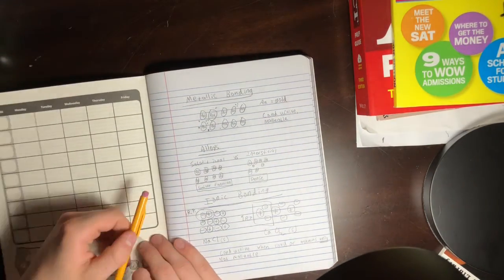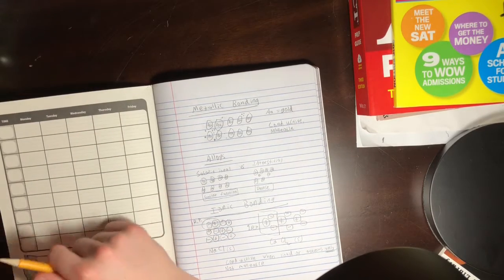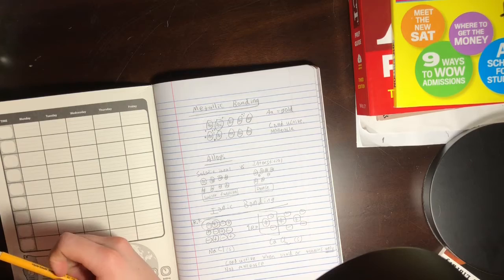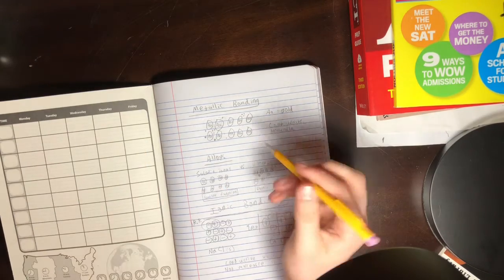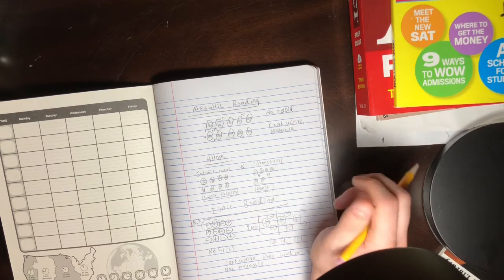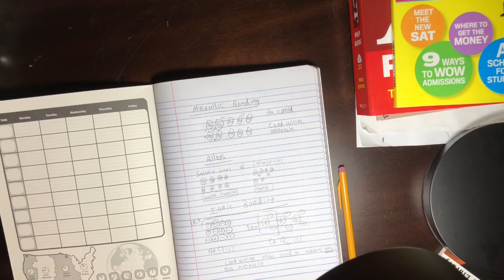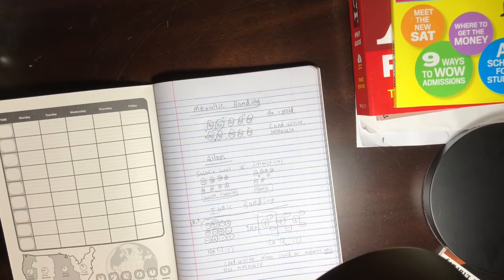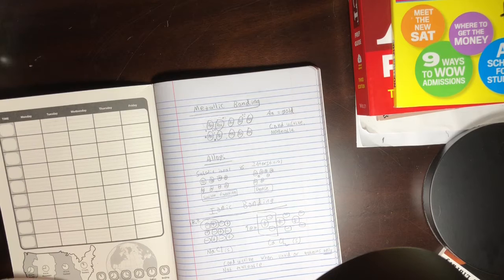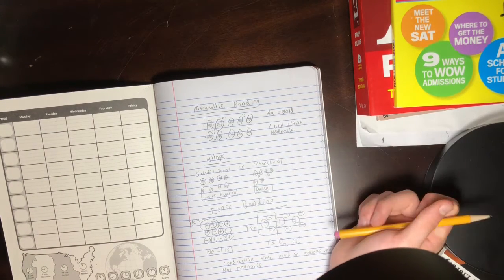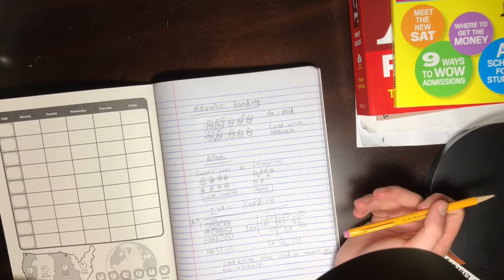Alright, first up we got metallic bonding. Metallic bonding is unique in that all the atoms sort of clump together and they share their electrons. In this diagram I drew here, I have a bunch of gold atoms. They're all grouped together and the electrons are scattered randomly throughout the atoms. They are non-localized, which is just another way of saying that each individual atom doesn't hold on to its electrons. They share them in a giant pool.